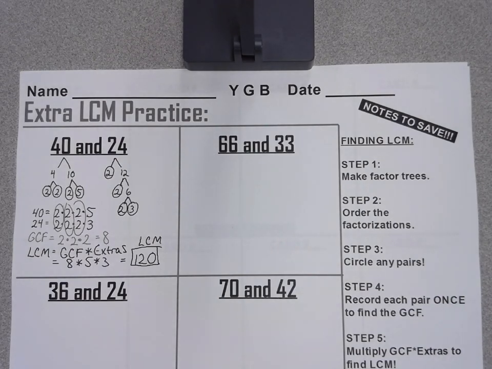Today we're going to review some least common multiples. We really need to practice this. When I looked over your class assignments from last week, it looks like a lot of students are really struggling with this idea, especially working from trees with bigger numbers.